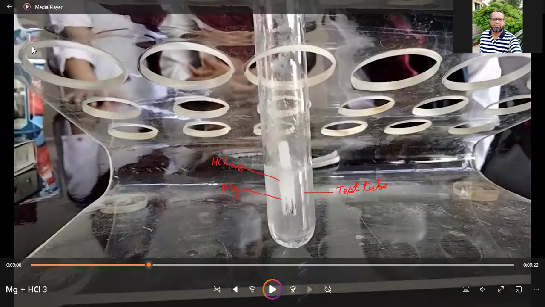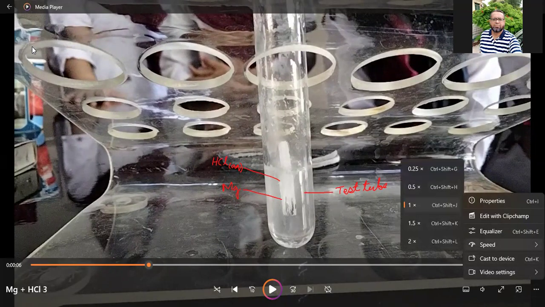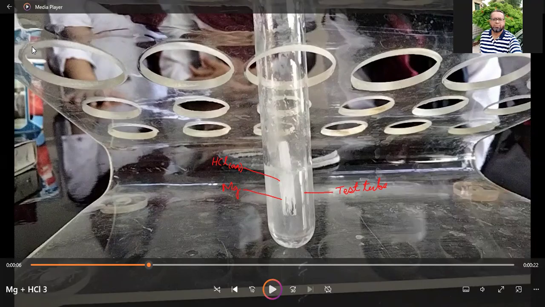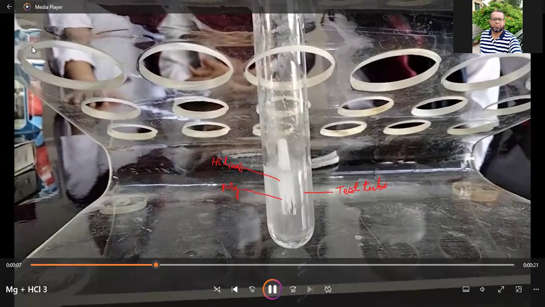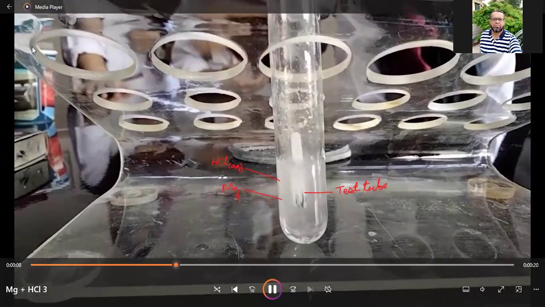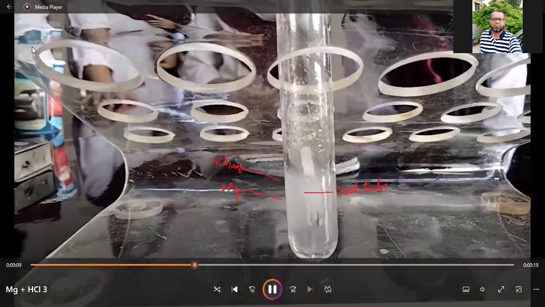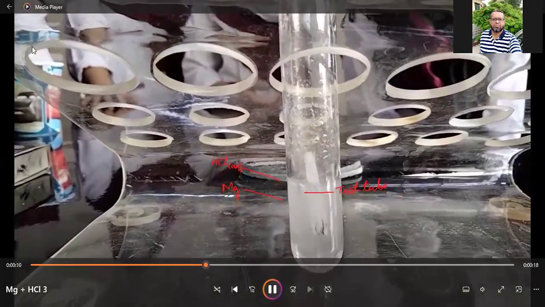See, if I slow down the speed, then you can see very clearly. So in slow motion, you can observe these bubbles evolving. So what are these bubbles actually? These bubbles are of a gas, that is hydrogen gas.